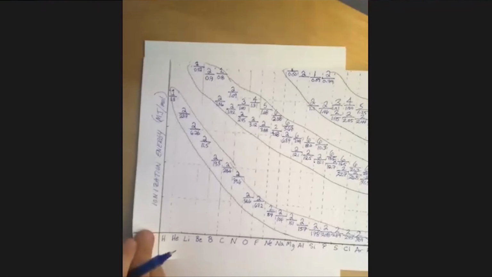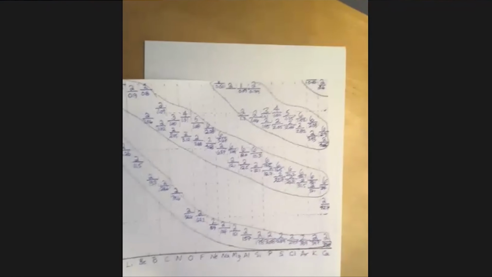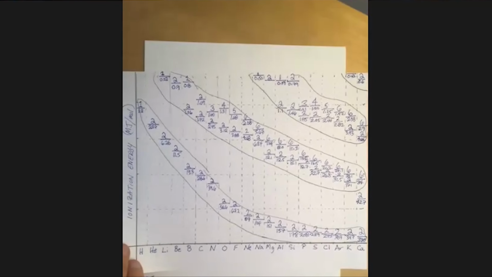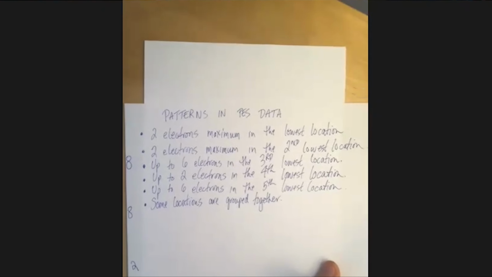Okay, so last time we worked on this photoelectron spectroscopy graph. I like it, of course, because it's data that students at all sorts of different levels can understand and deal with. And as a result, we identified a series of patterns in the data.